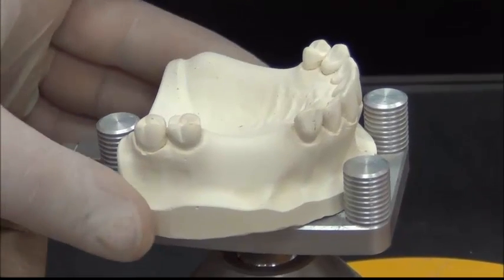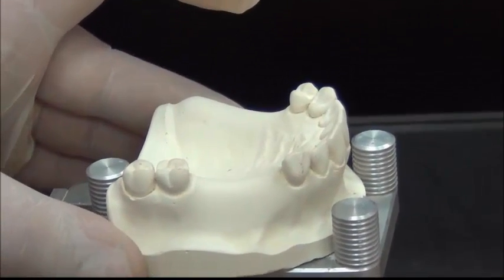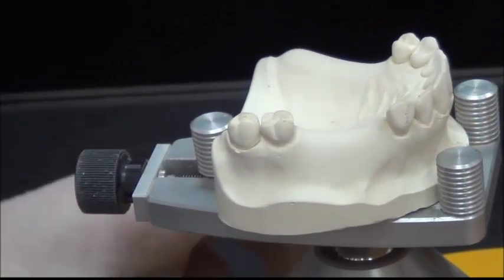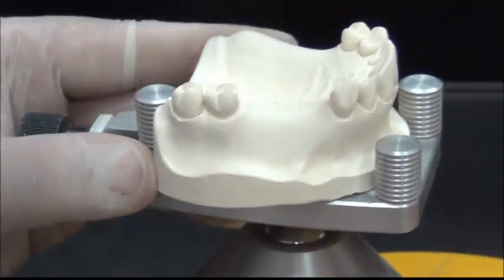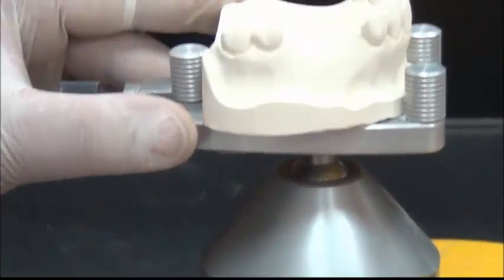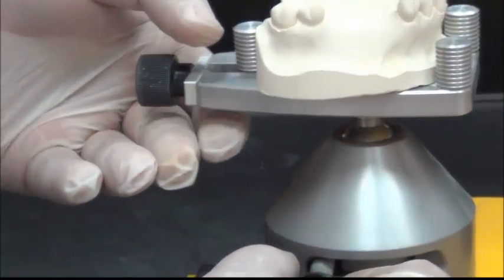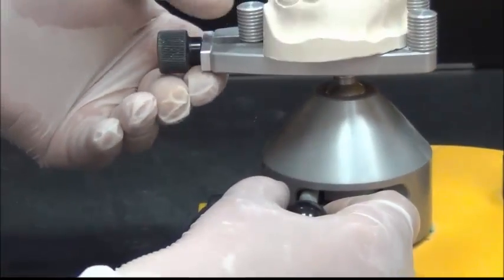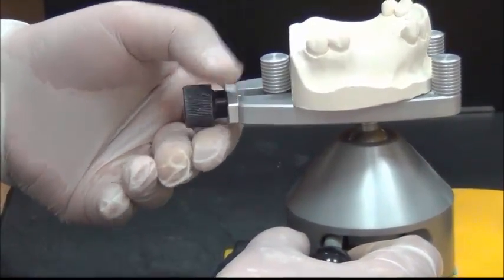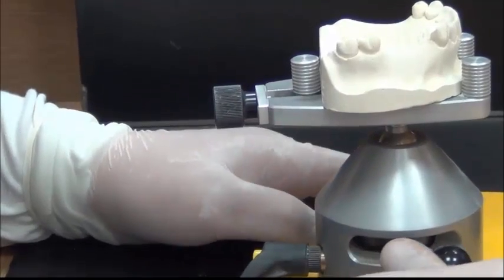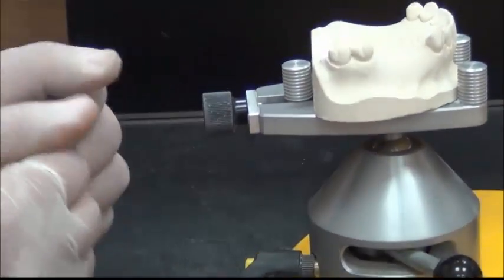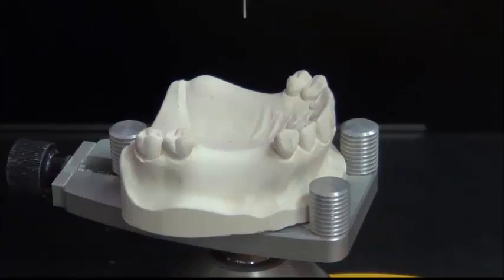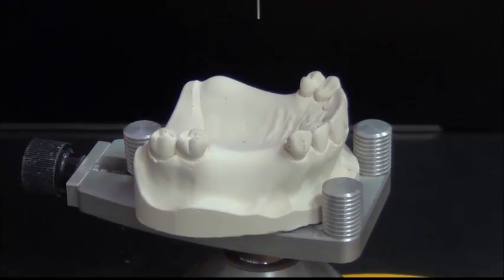We fix the cast. We need to make sure it's stable by securing the screw. We need to make sure that the table is totally zero. This type of surveyor has a point where it clicks into location, so you could easily identify when it's on zero tilt. We're going to fix this location of the table, and we will begin adding our instruments sequentially. So now we're going to do the initial survey.